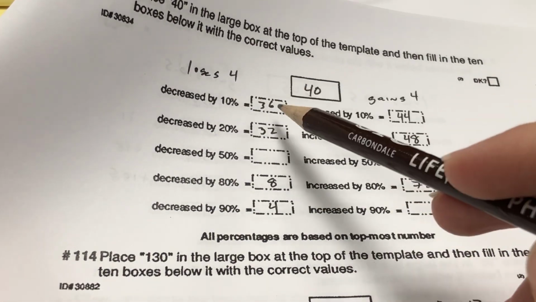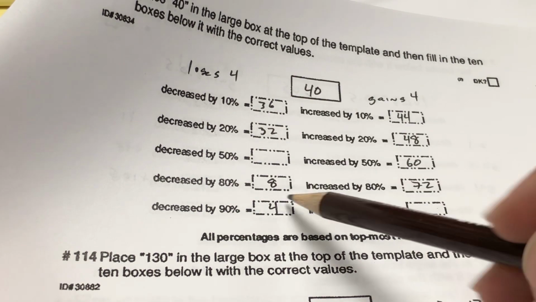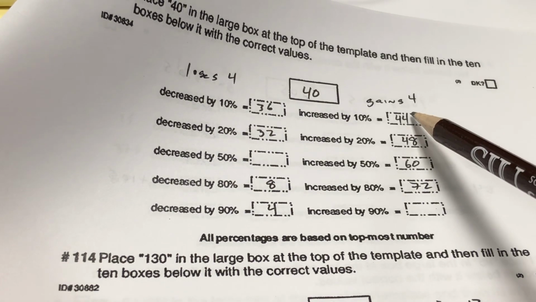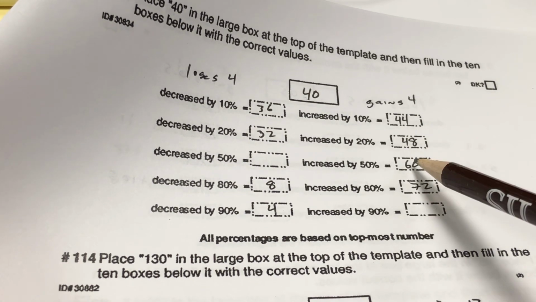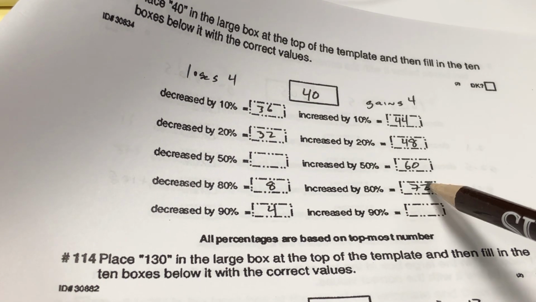10% of 40 is 4. Gonna lose a 4. Gonna lose 2 4s. Gonna lose 8 4s. Gonna lose 9 4s. Gonna gain 1 4, 2 4s. Gonna gain 5 4s. Gonna gain 8 more 4s.